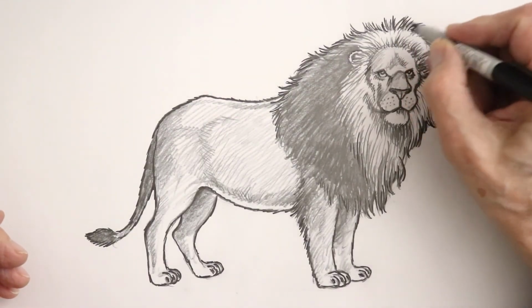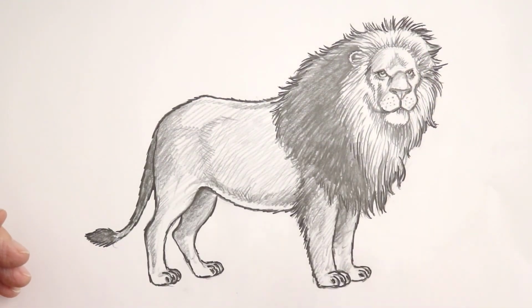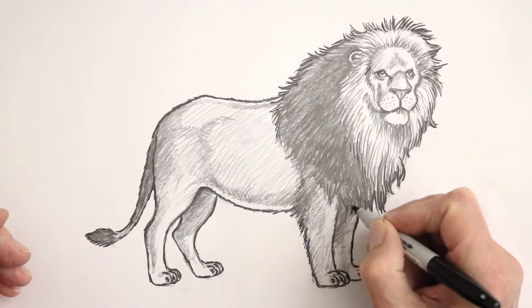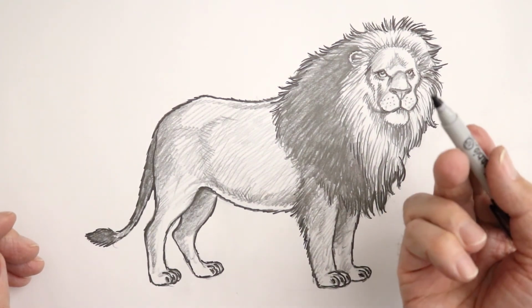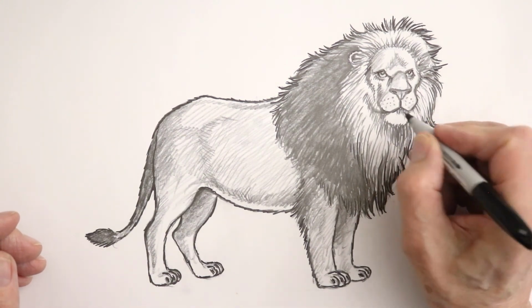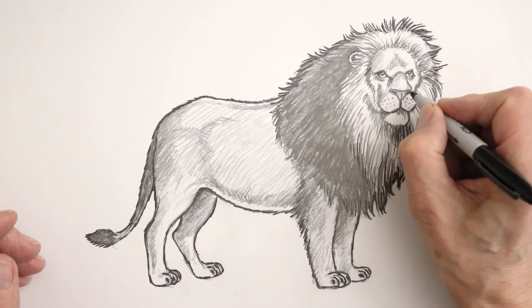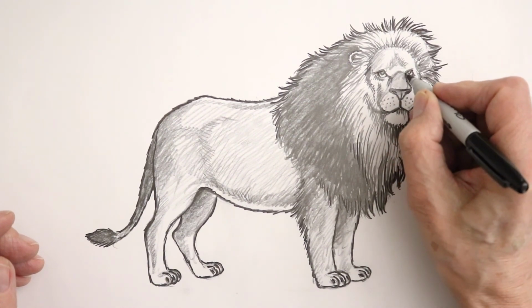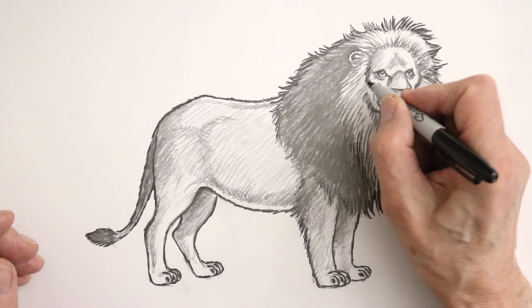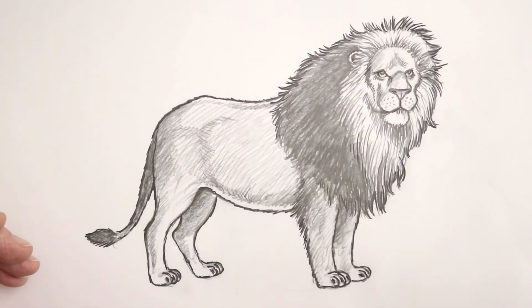Okay, I've outlined the outside shapes with the fine point, but not as fine as this, because I'm using this finer point just to tickle in some of the finer details like the nose and so on, and round out the eyes, and a few bits of shading down the side of the face there.